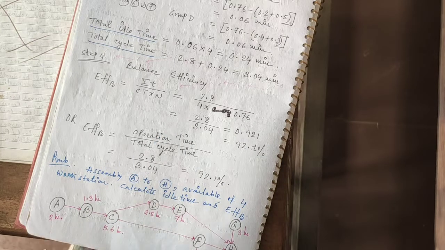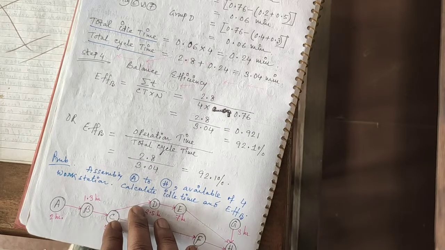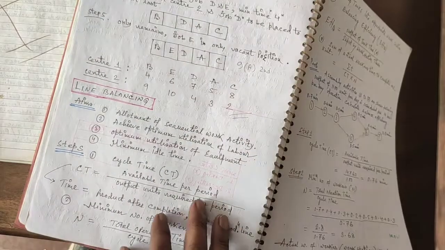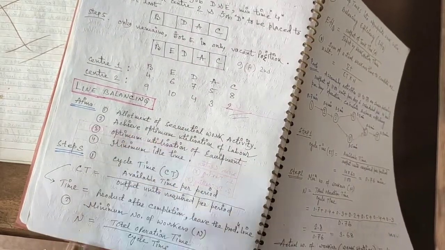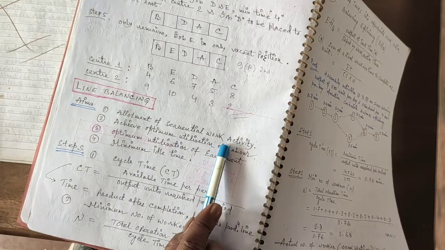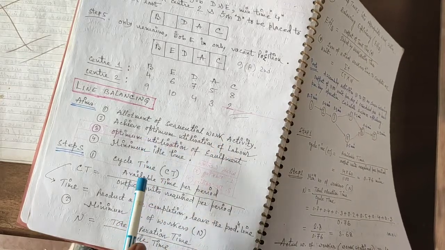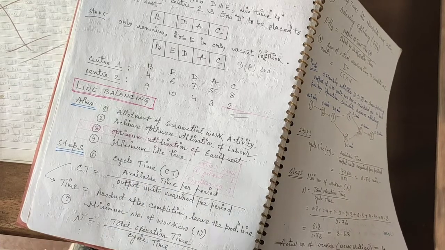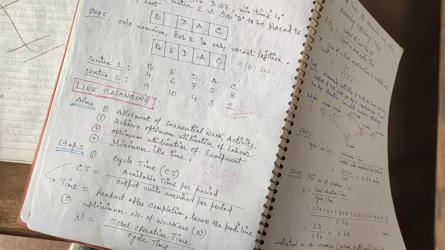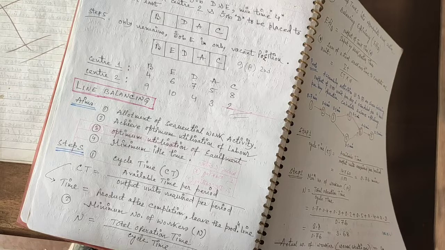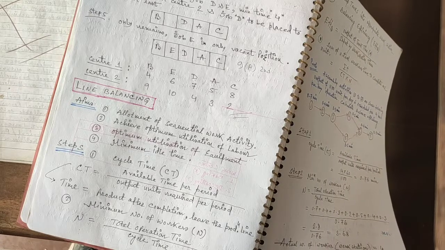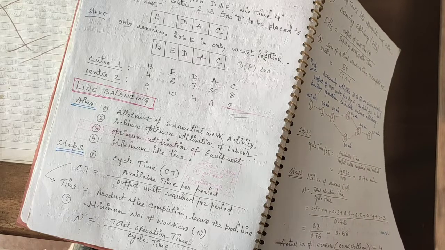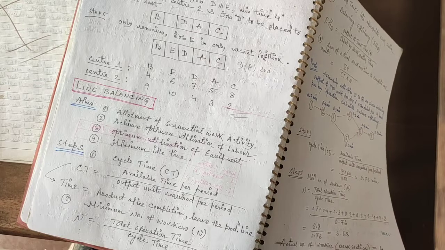So first assemble your jobs. It is important, you have to assemble all the jobs. Okay, so first we see the allotment of the sequential work activity. It is an important job. Then from the cycle time you have to calculate the minimum number of workers. It is also important, because the two main goals or aims of line balancing are to optimize the process to achieve the optimum utilization of labor, and also the optimum utilization of your equipment.